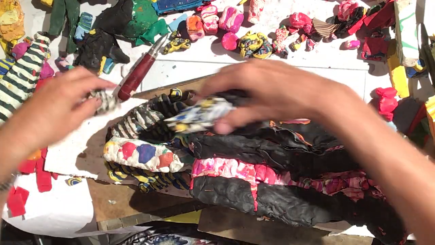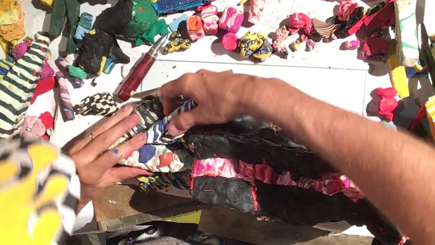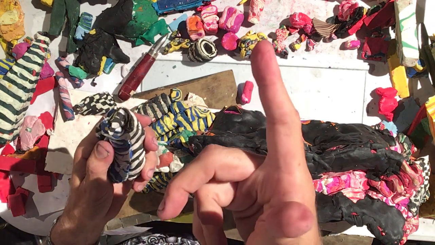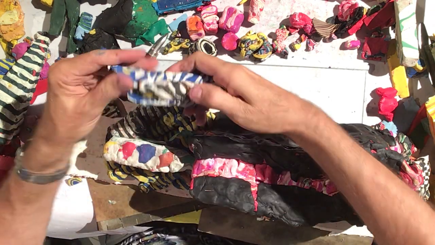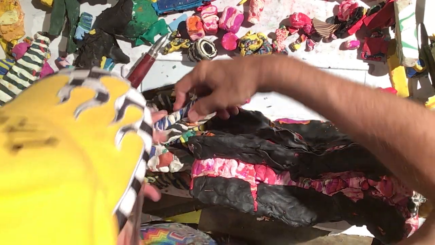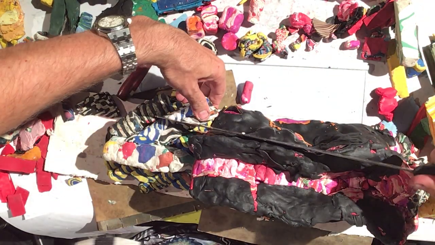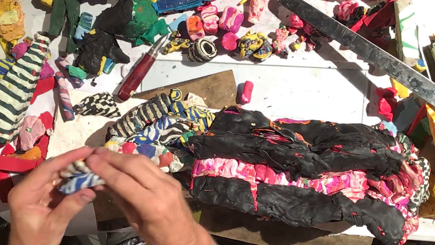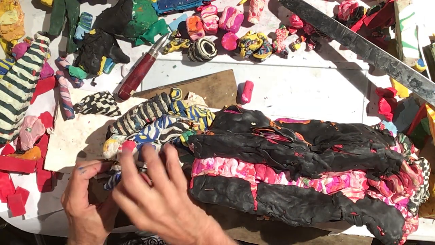I'm going to add these in because, remember, these were contrapuntally rotating. Remember that? So I twisted it one way and twisted the other. Let's see what that looks like. And we're getting close. And I take that and I see the line. I'm going to twist it over and make it come on the other side.